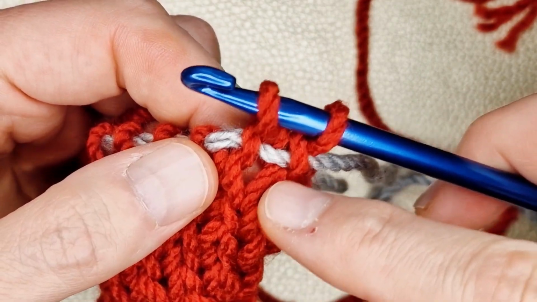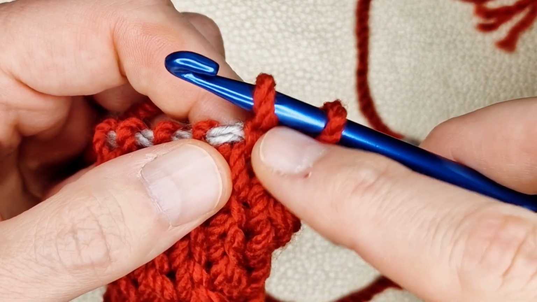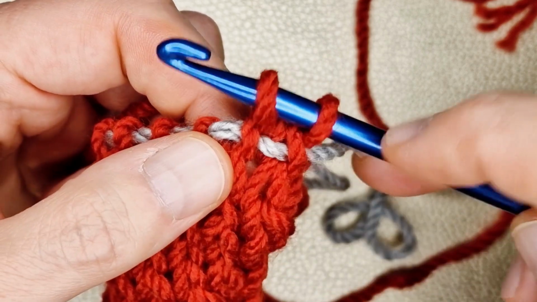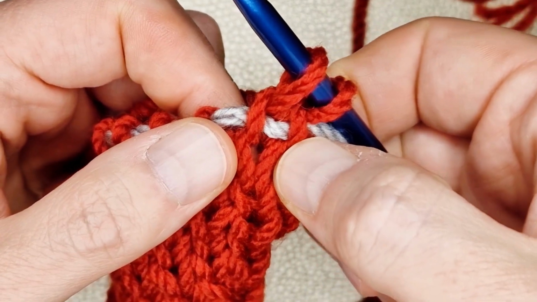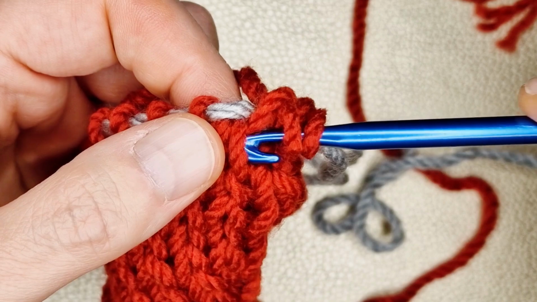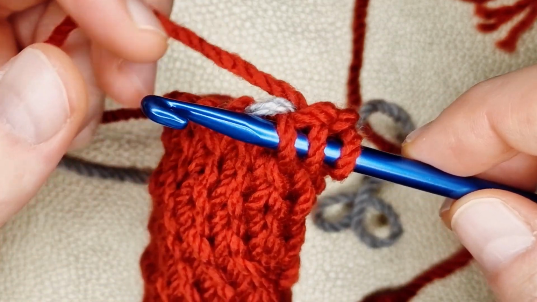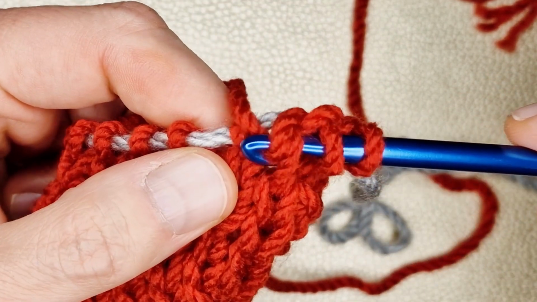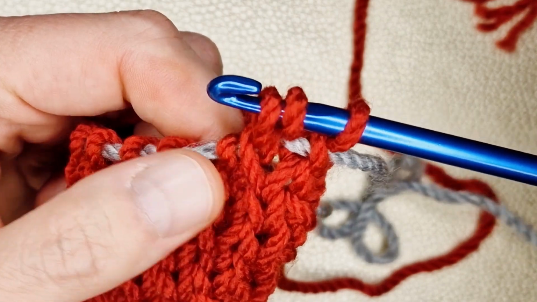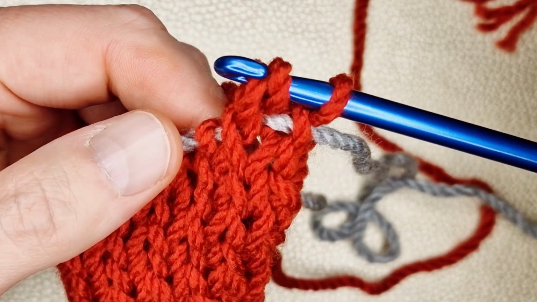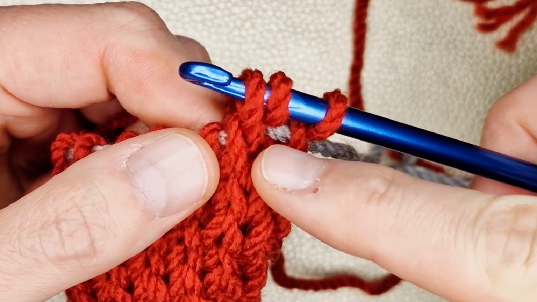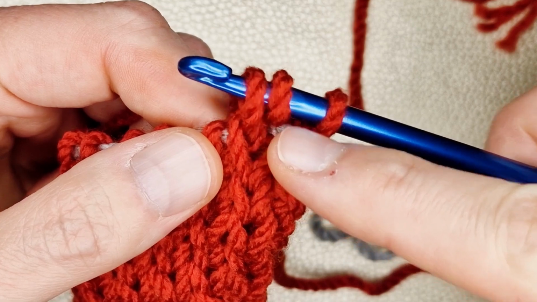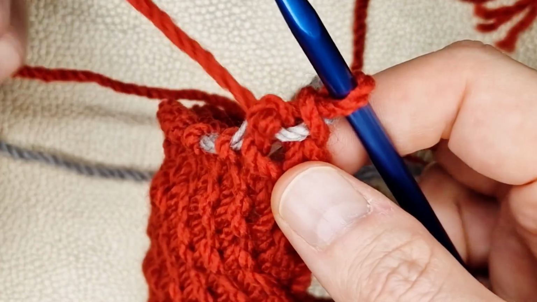You see here, the loop was in this previous V right here, our second stitch. And then we go either in the right or the left side, depending on what hand you're crocheting with, and then just pick up a second loop through that leg of the V. I will show it again.